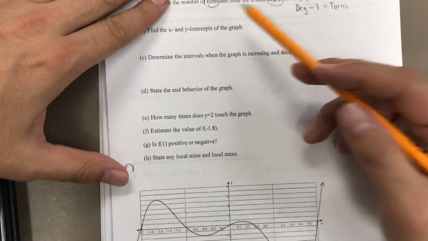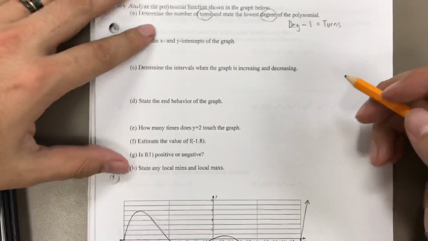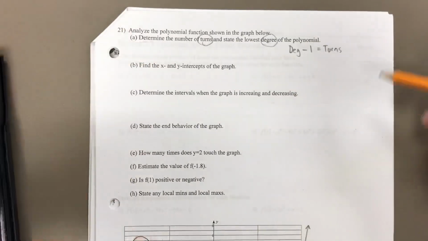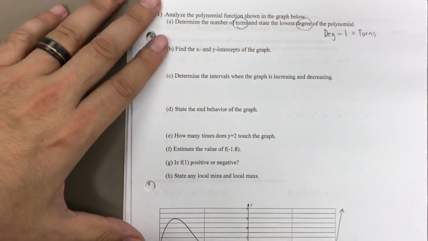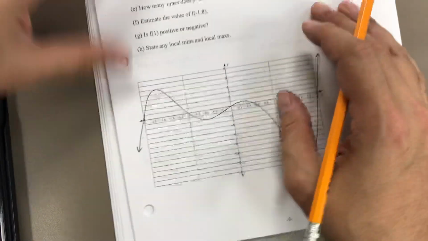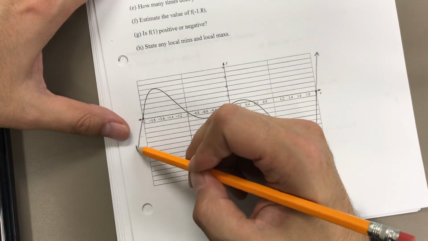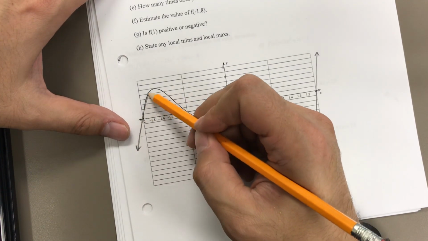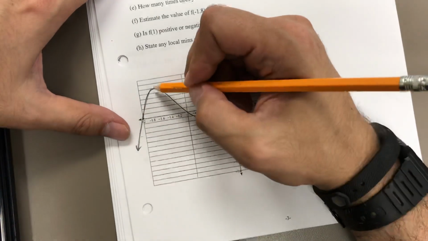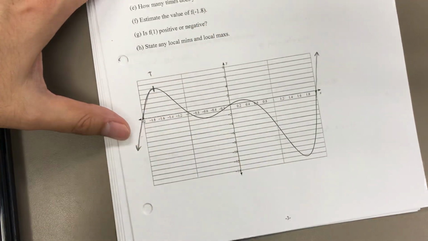All you have to do is determine how many times the graph goes from increasing to decreasing, in other words, pointing up to pointing down or from down to up. So if we start over here on the left-hand side of the graph and make our way to the right, we're moving up, and then we switch from moving up to moving down. When we move from up to down, that's 1 turn. So we have a turn right over there.